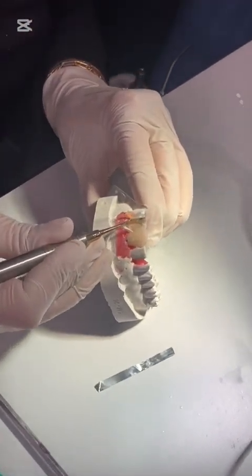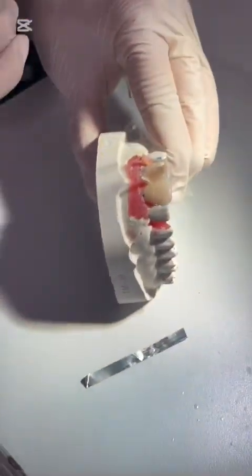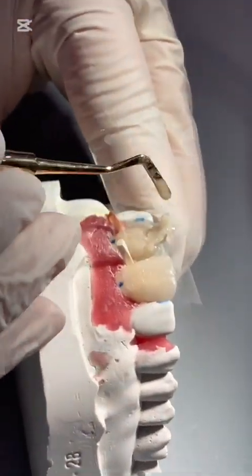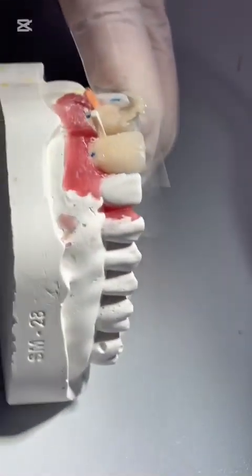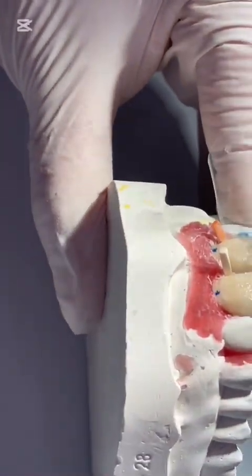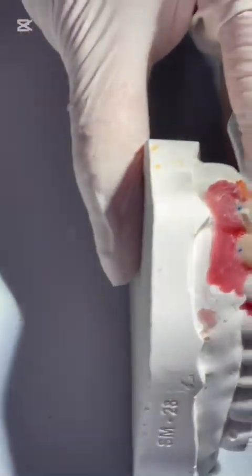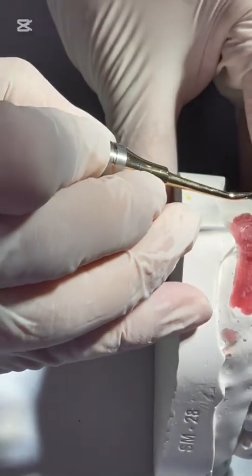Flowable no. It's a composite type, flowable composite. I think it's for better adaptation.